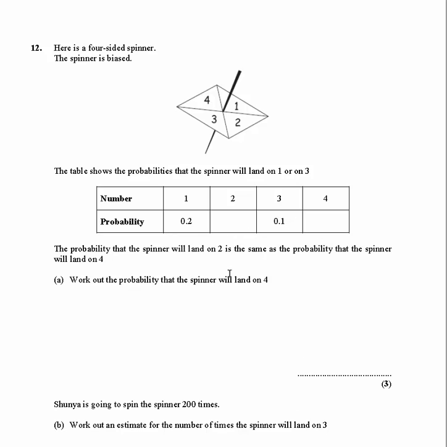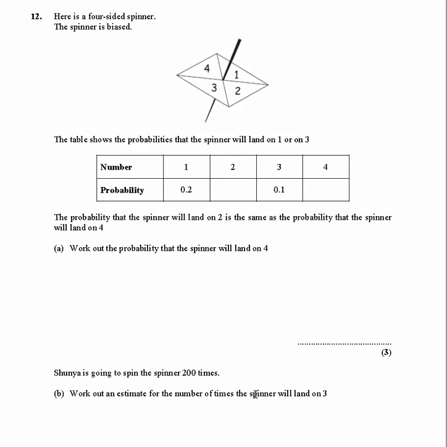Well, what you do know is that the probability of all 4 is going to add up to make 1, because there's nothing else on this spinner that can happen. So you've covered all the things that can happen here. So you know that this and this is going to be the same, and together they must add to these two to make a total of 1. So you can work out what 2 and 4 will be.